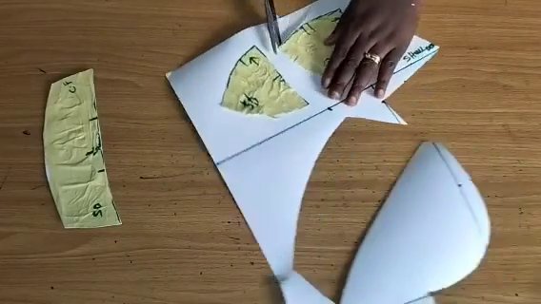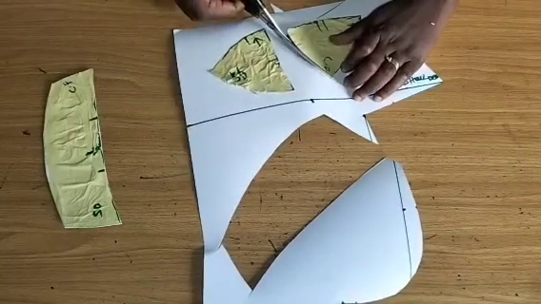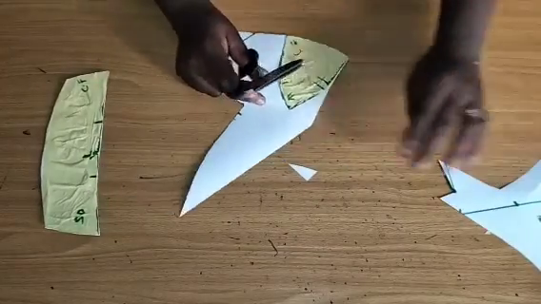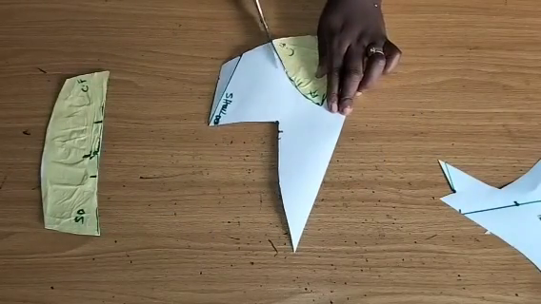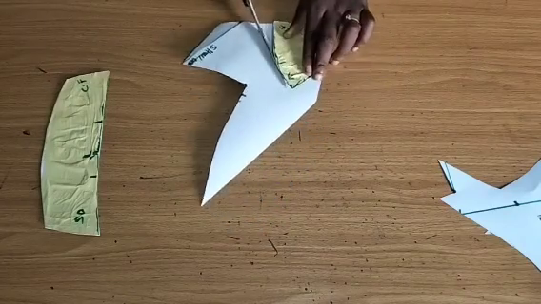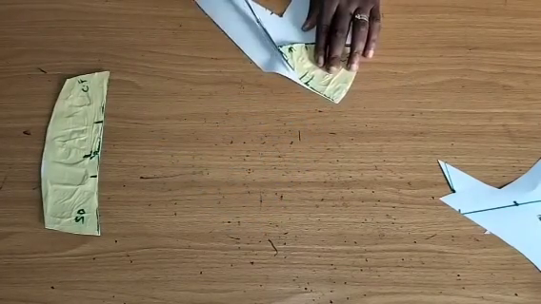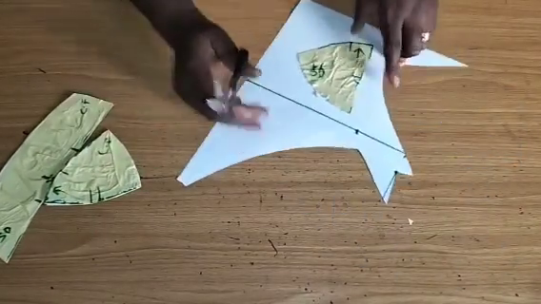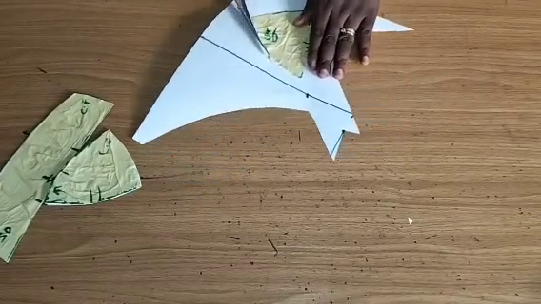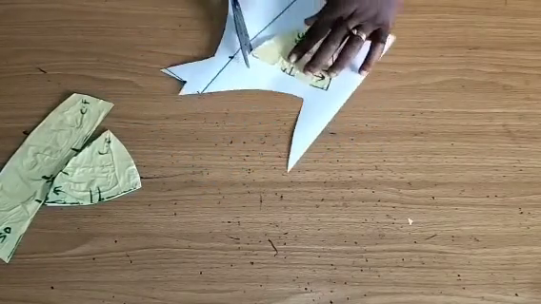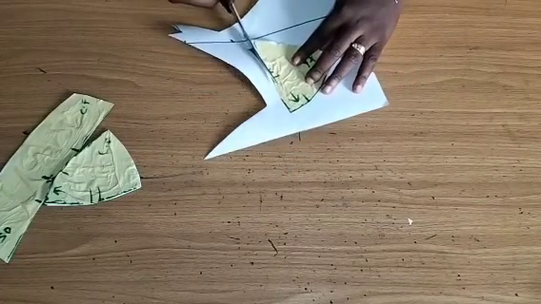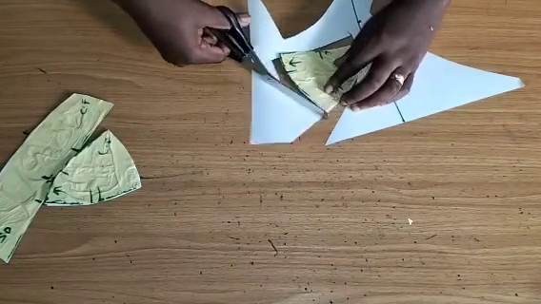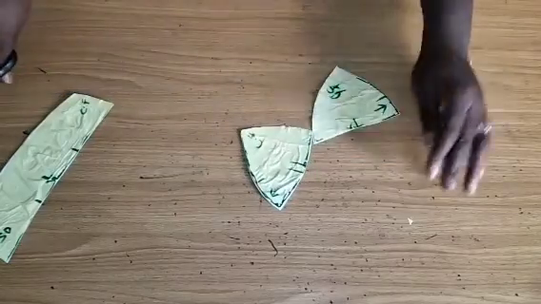So I'll just go ahead and cut. Alright, so these are my patterns.